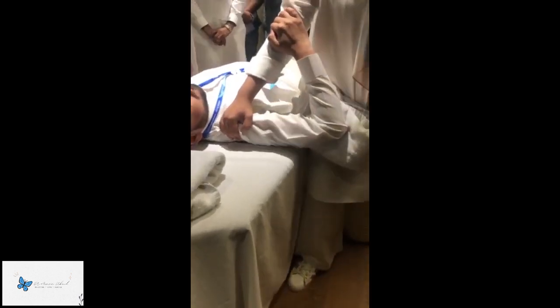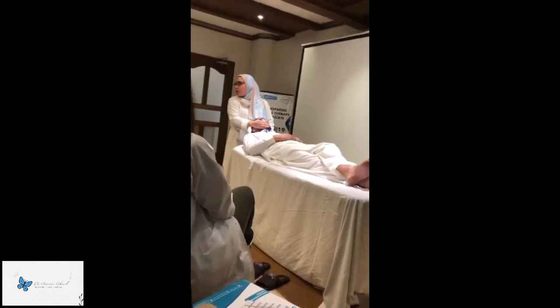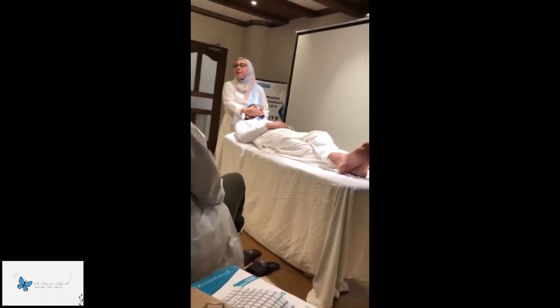Okay. Into abduction. Are you okay? And then I will take your hand into external rotation. How is that? Good. Supination. Extension elbow, extension wrist. And finally, I can ask you to do side bending away. It's called the passive physiological cervical flexion mobilization.